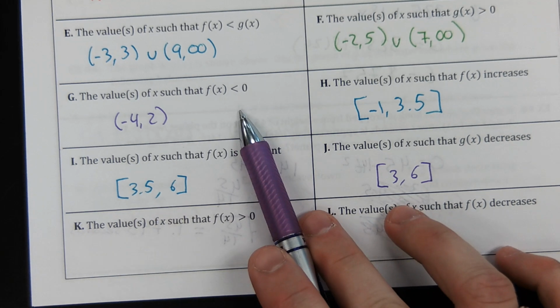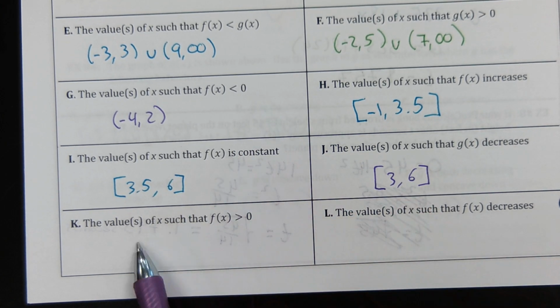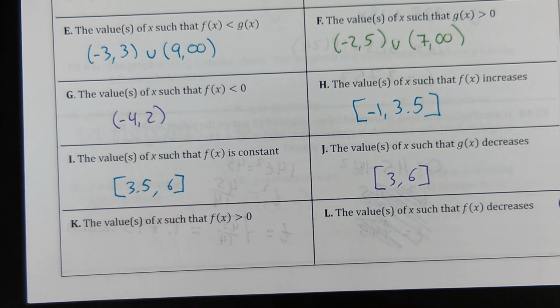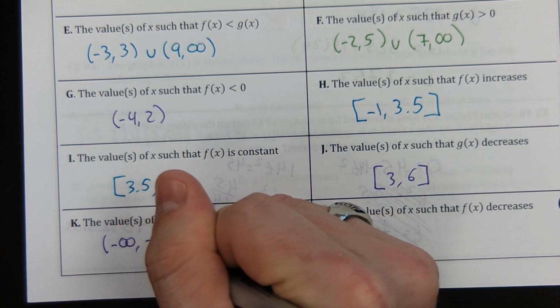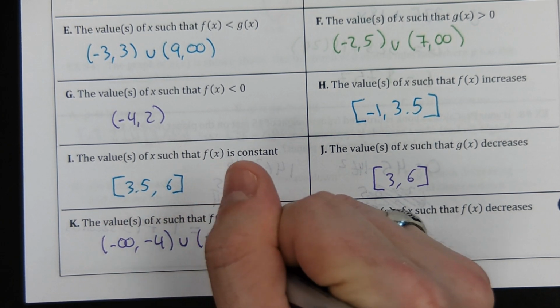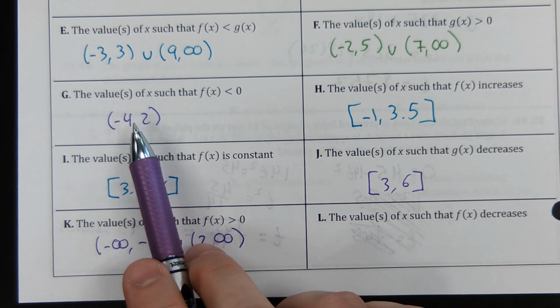We've already done part G, and it asks where is f of x below 0. So when we go to do part K, when it says where is f of x above 0, it's everywhere except for here. Everywhere else. So we could say from negative infinity to negative 4. And then once again, from 2 to infinity. It's the entire number line except for this span of numbers.